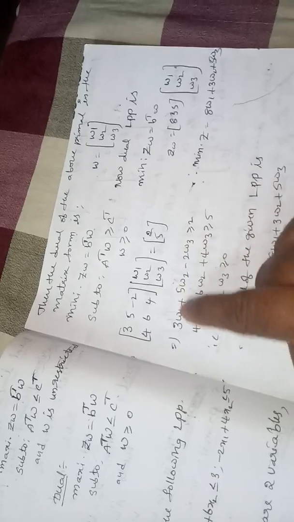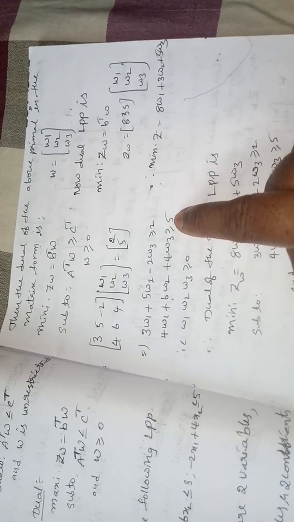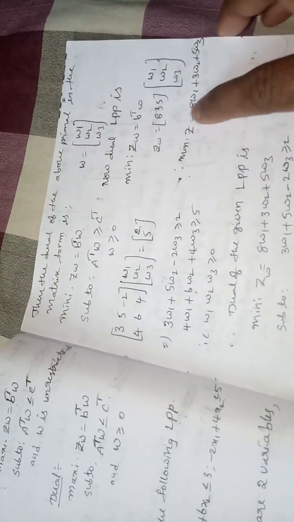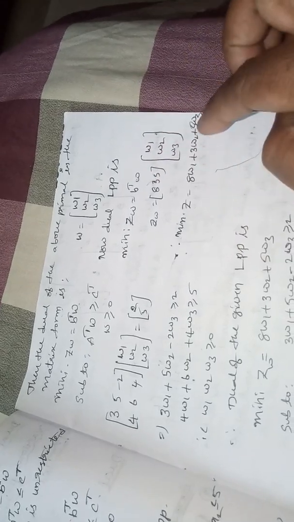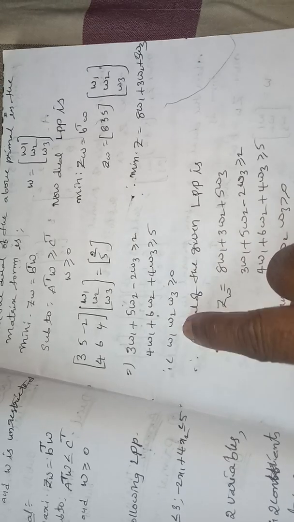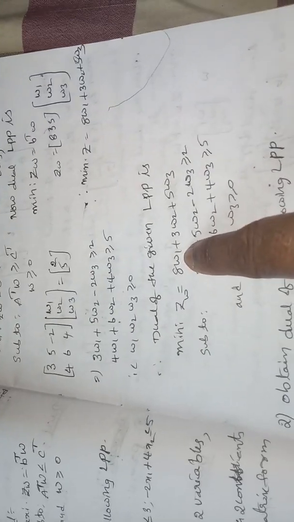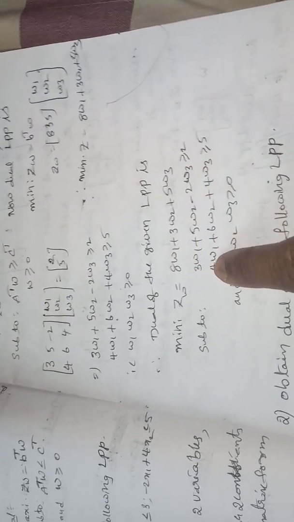So then 3w1 plus 5w2 minus 2w3 is greater than or equals to 2, and 4w1 plus 6w2 plus 4w3 is greater than or equals to 5. Therefore, from this matrix, minimum Z equals 8w1 plus 3w2 plus 5w3. The variables w1, w2, w3 are always non-negative. Therefore the dual of the given LPP is minimum Z(W) equals 8w1 plus 3w2 plus 5w3.